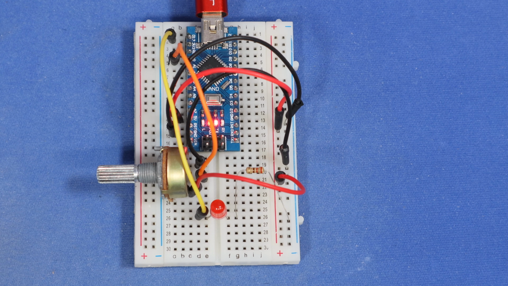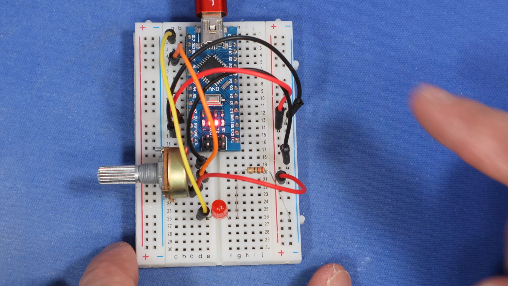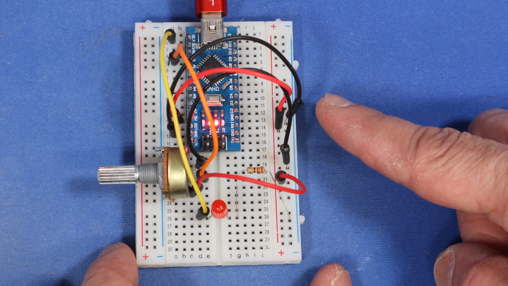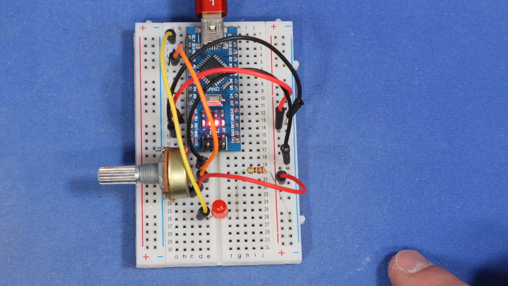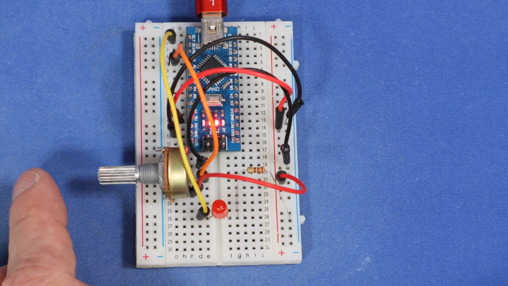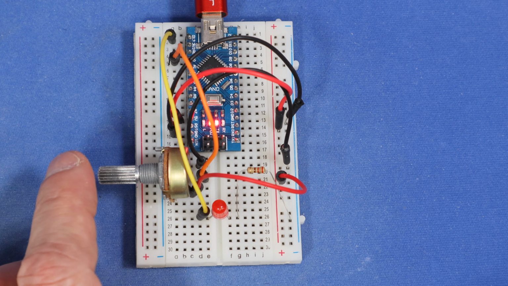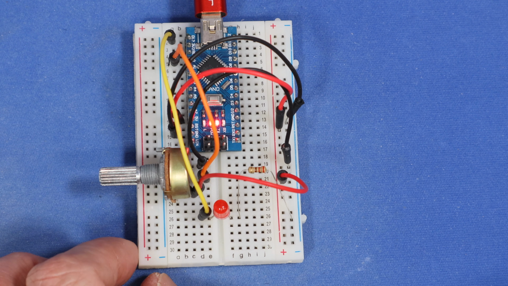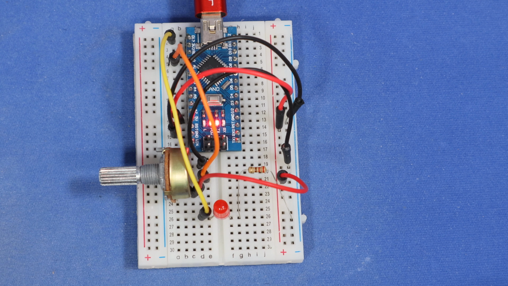So the first board that we're going to demo with is an Arduino Nano, an 8-bit AVR, and I've got it wired up over here in my solderless breadboard with a potentiometer and an LED connected to it. The potentiometer is connected to analog pin A0, and the LED is connected to digital pin 13.